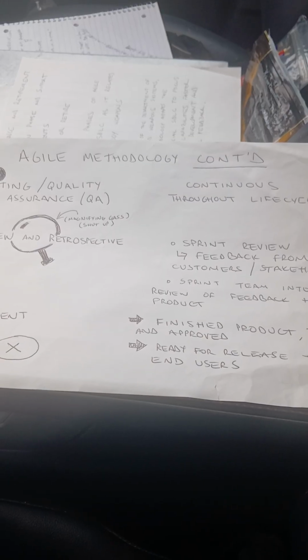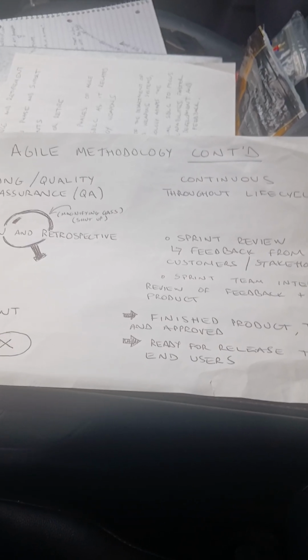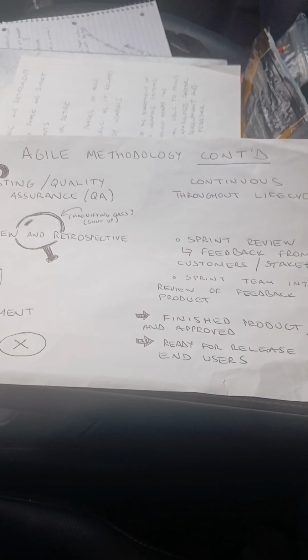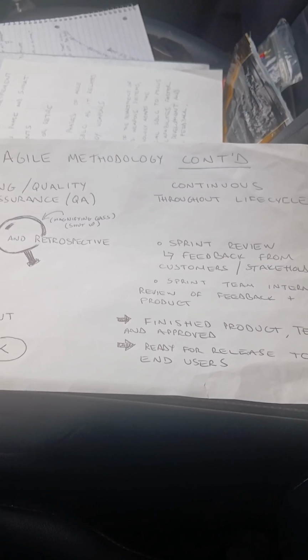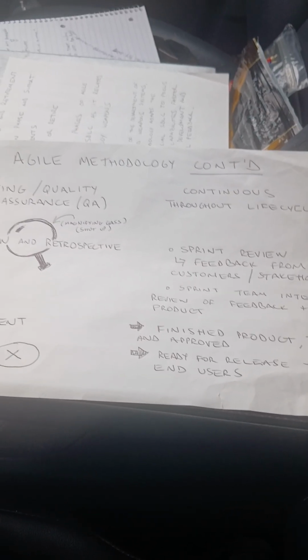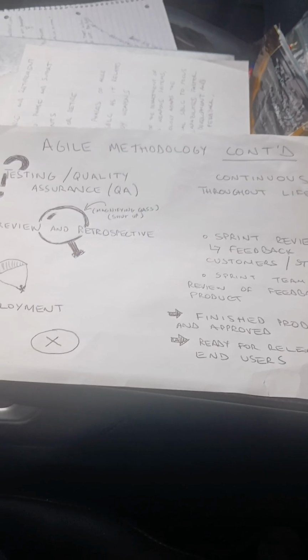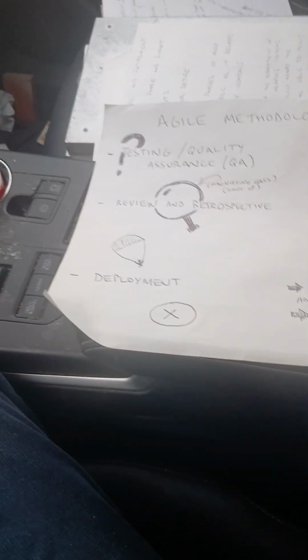Do the stakeholders like what they're seeing? Is this the product that was initially conceived or initially thought of? And if not, how do we change it? I guess we'll get into deployment.